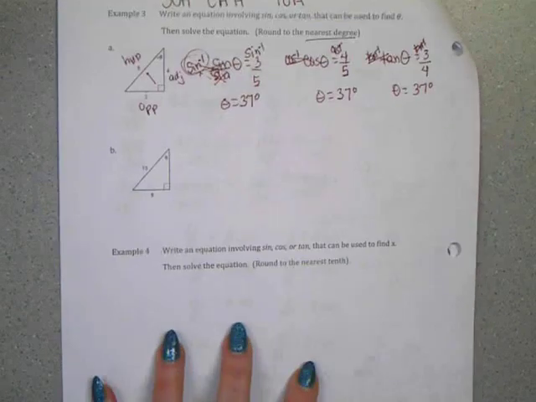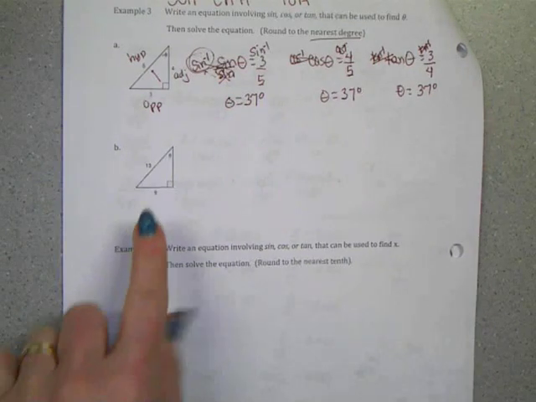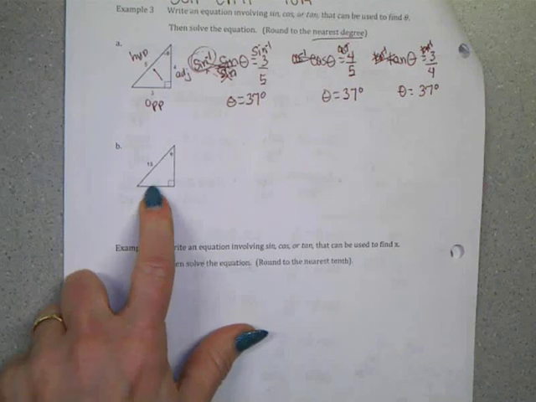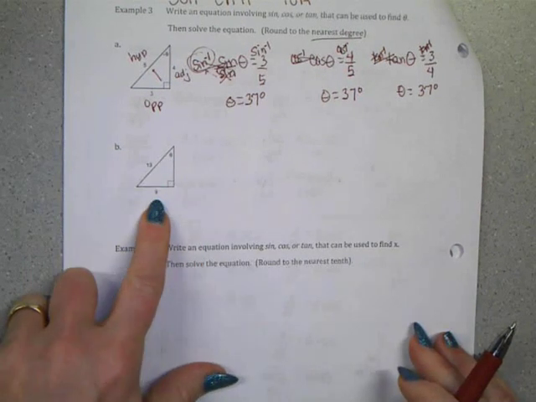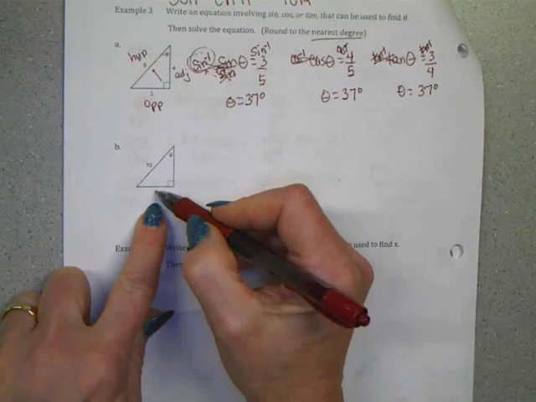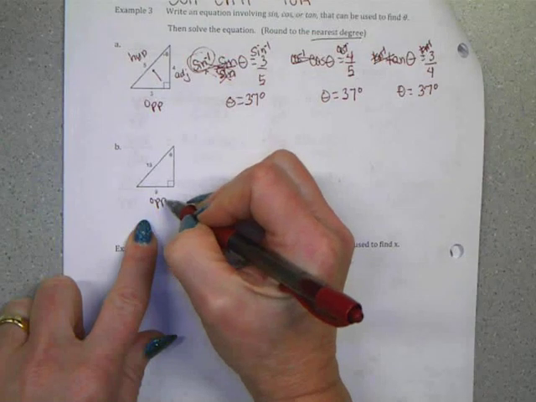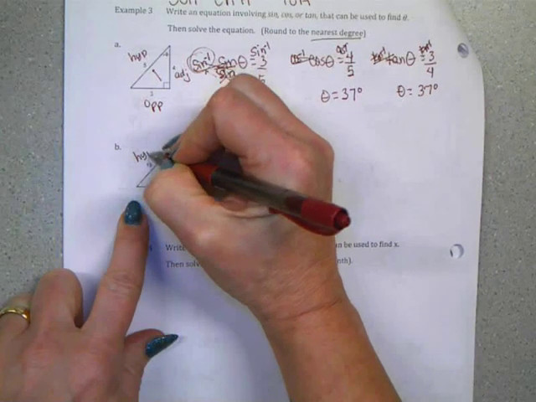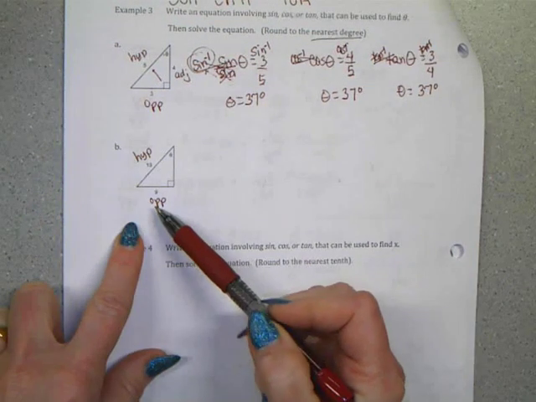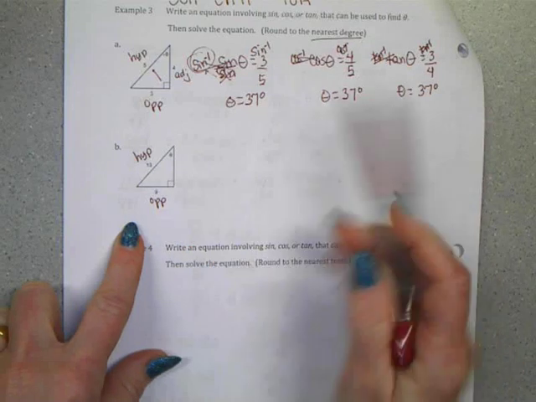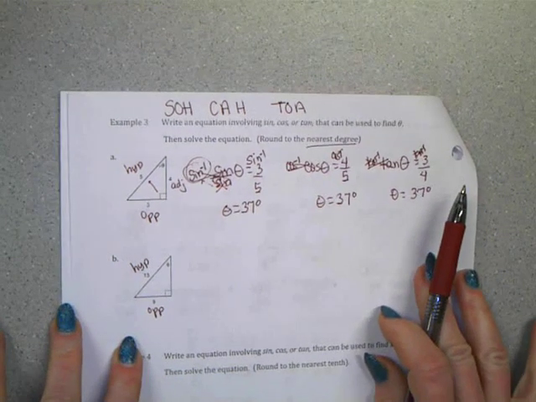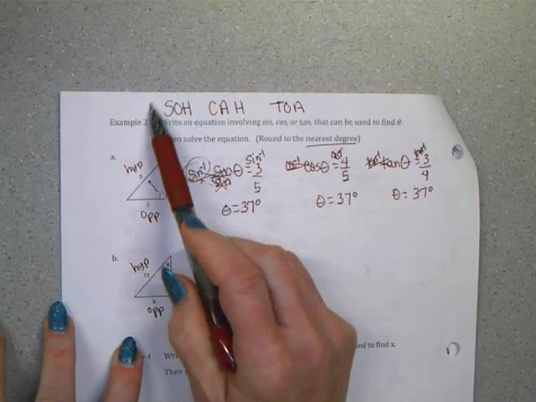But that's not really truly the way it's going to be on your assignment. Instead, it's going to look more like this one, B, where here's your angle, and they tell me this side, which is directly across from it, so that means this is the opposite, and this is my hypotenuse. So I need to go find the trig function that has opposite and hypotenuse. I'm going to slide my paper up for a minute. Opposite and hypotenuse. Oh, well, I'm going to use sine.